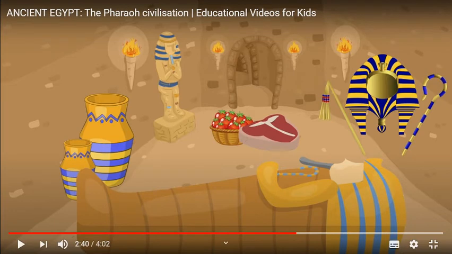This is actually a practice that we still do in our society. People bury things with their loved ones once they're deceased. Not necessarily food, but they do put treasures and other things inside of their burial.